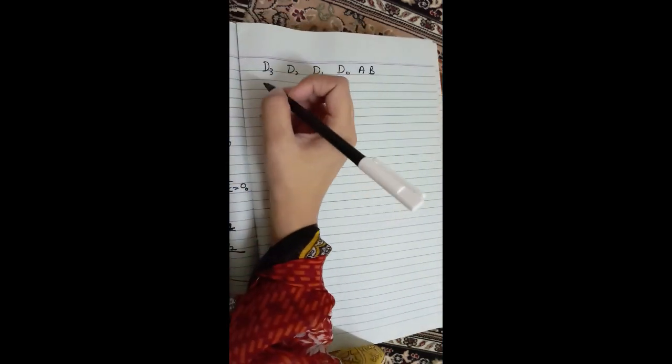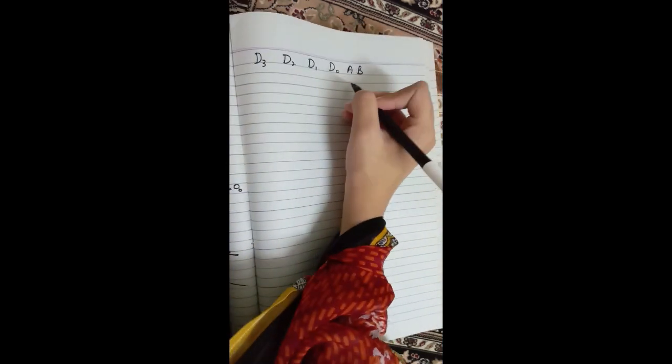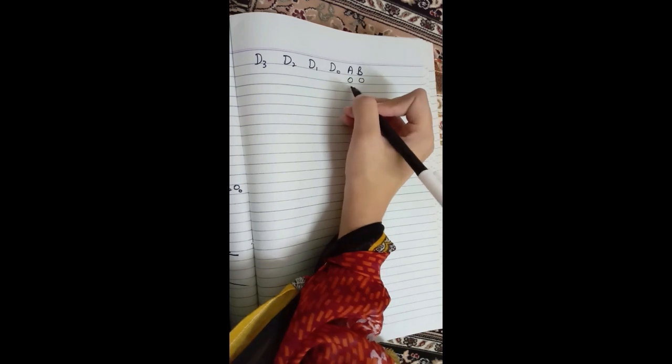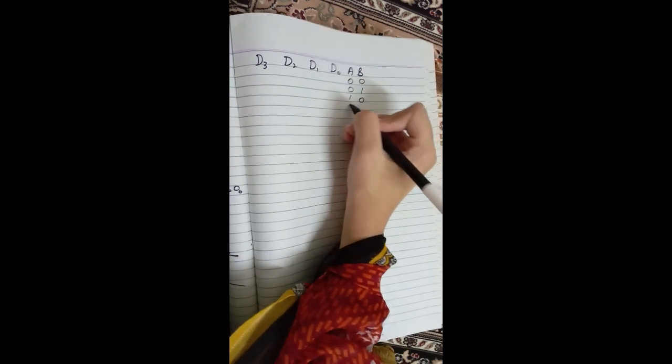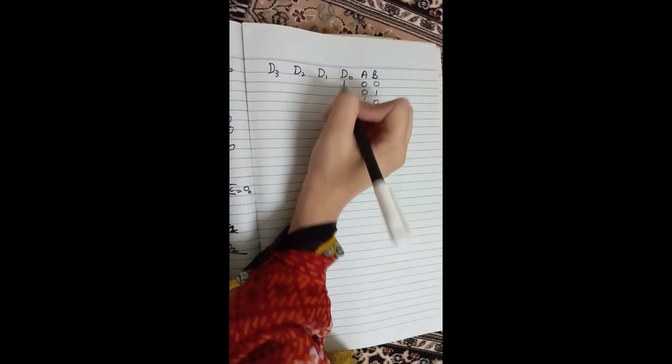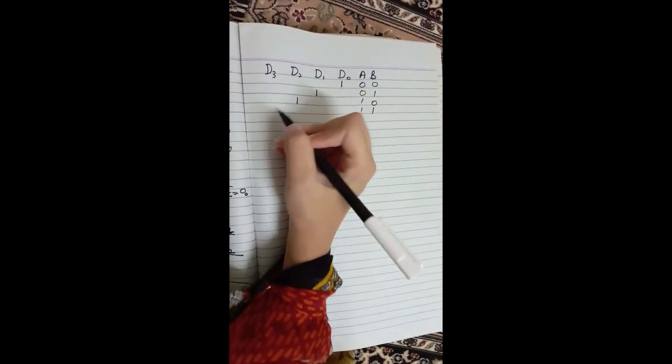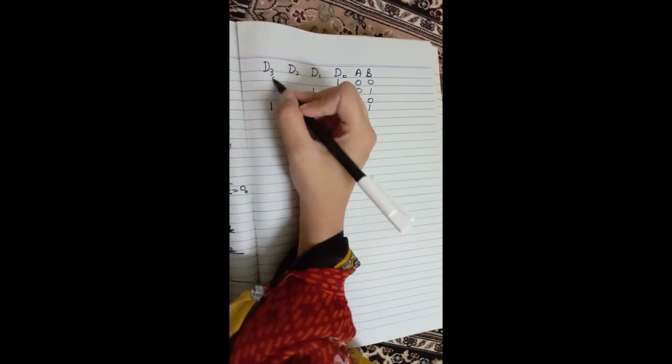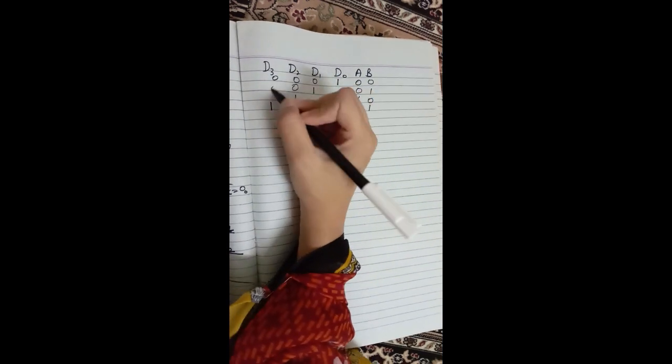So now we have to draw a truth table which says that A and B are 0, 0, 0, 1, 1, 0, 1, 1. Now we will write the 1 in the same method as we did before, and all other values will be 0.